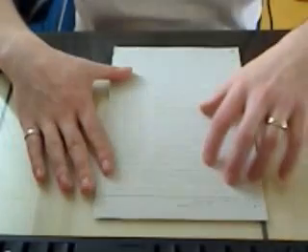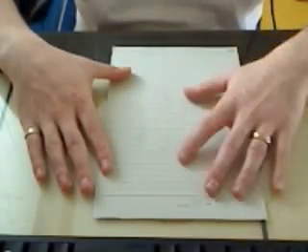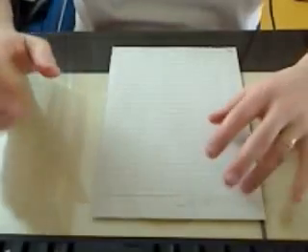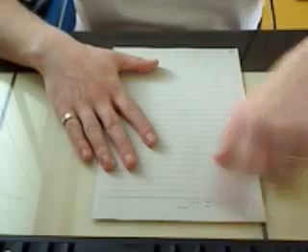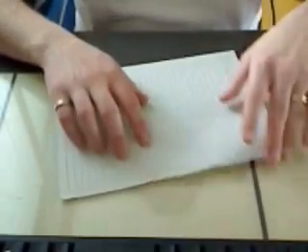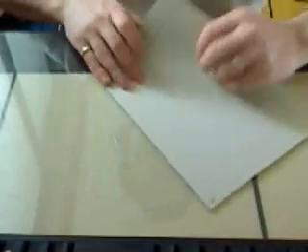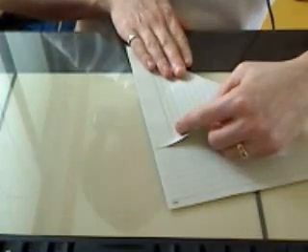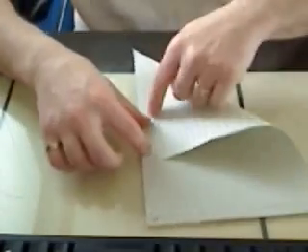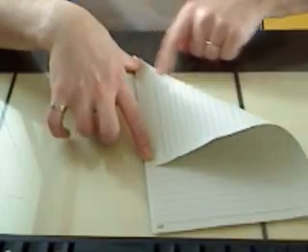Anyway, so you need a piece of paper. It doesn't matter what type of paper it is. It could be written on, it could be lined paper, it could be unlined paper. It doesn't really matter. You put the paper in front of you long ways. You take one of the corners, and you are going to fold the corner diagonally across so that you make a point.